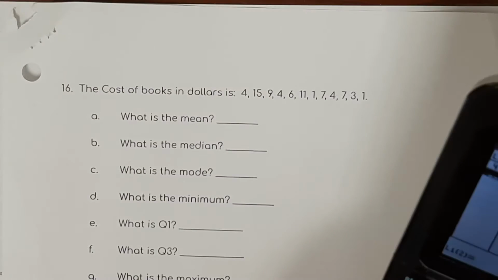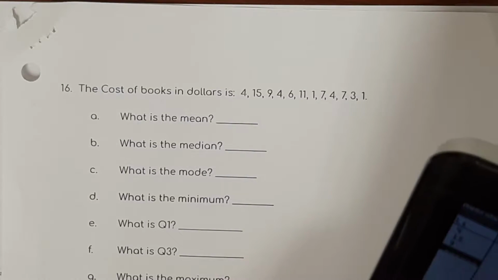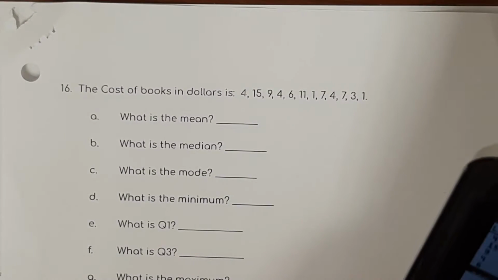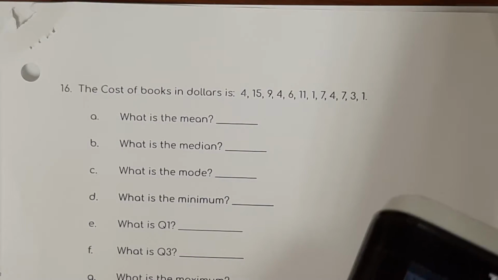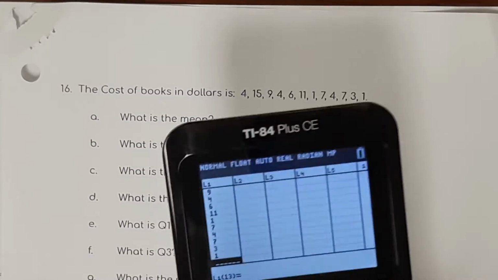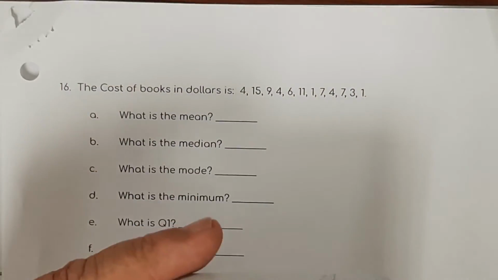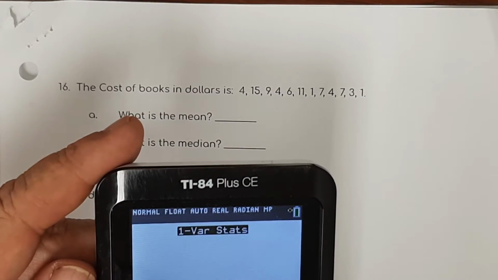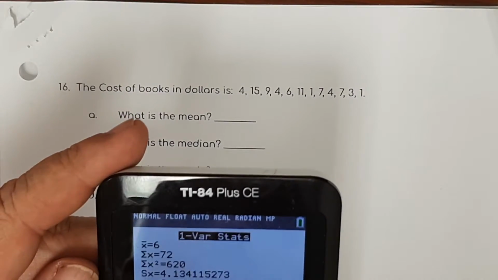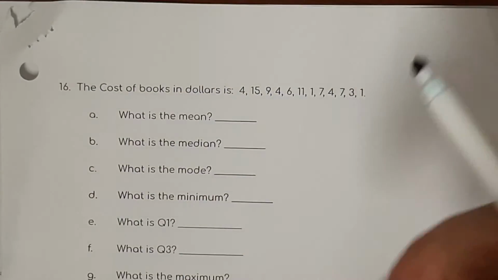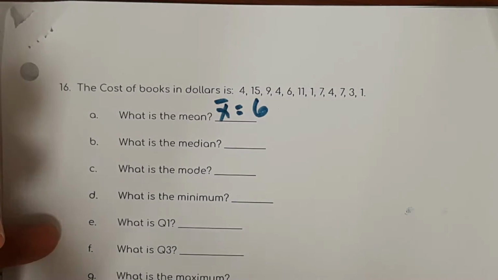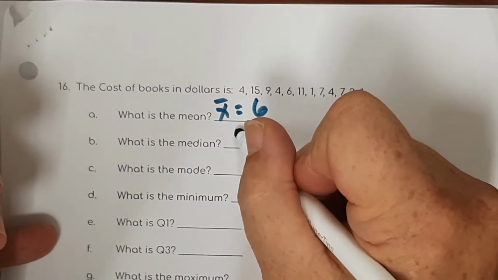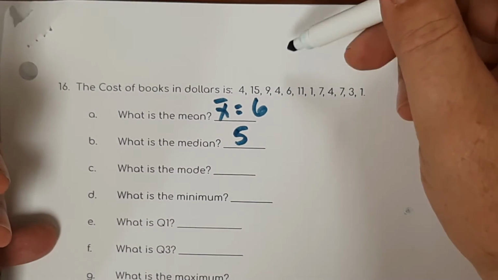So 4, 15, 9, 4, 6, 11, 1, 7, 4, 7, 3, 1. Okay, so I've got everything in. I'm going to hit stat and go to calc, doing that one variable stat. And now as we look at these, I could see what my answers are. So the mean here is my x bar. If you remember, we did x bar, and that's 6. The median is 5.